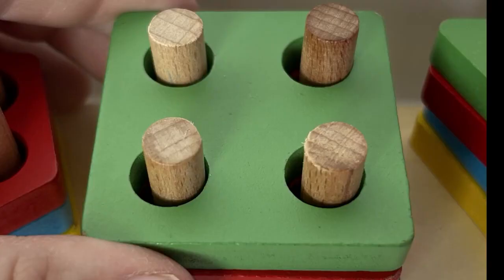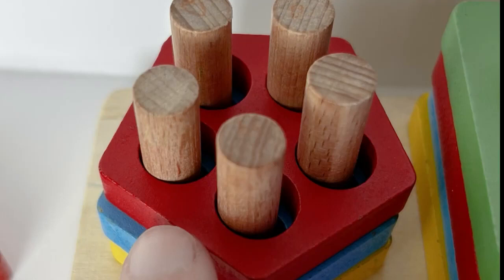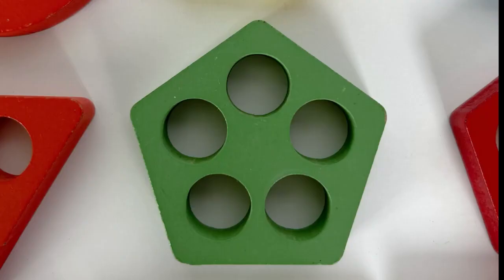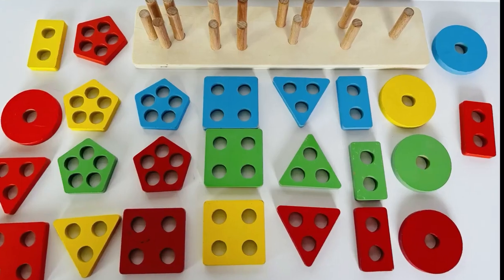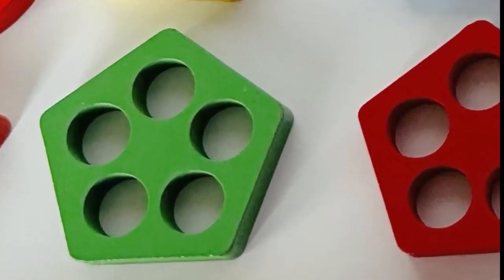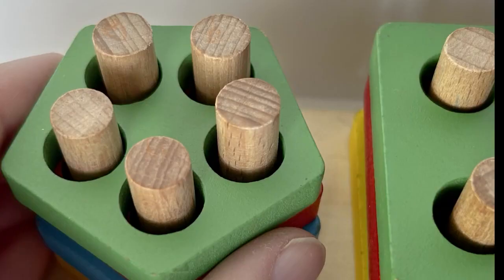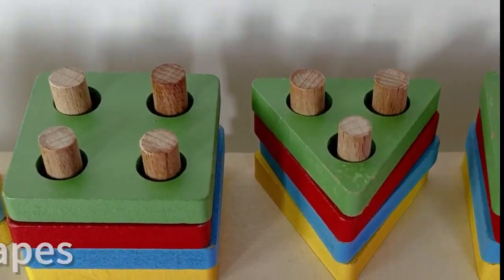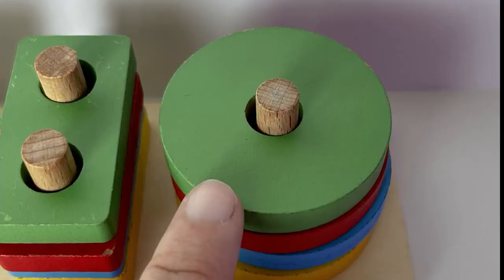Nice job. Let's get it back on our puzzle. There we go. Up next, we have, do you remember? A pentagon. That's right, we need to find a green pentagon. Where could it be? Great finding. And look, we did it. We got that back on our puzzle, and we did every green shape.